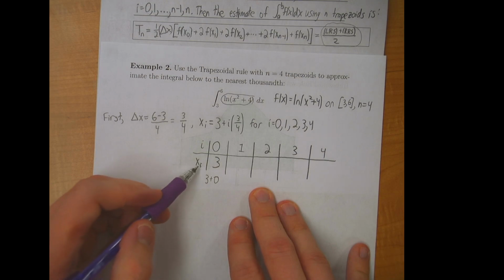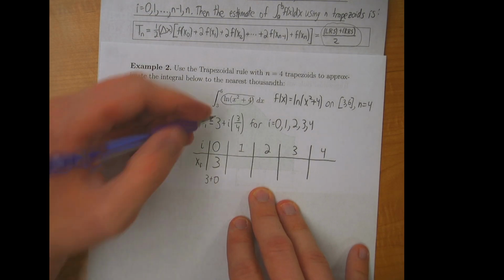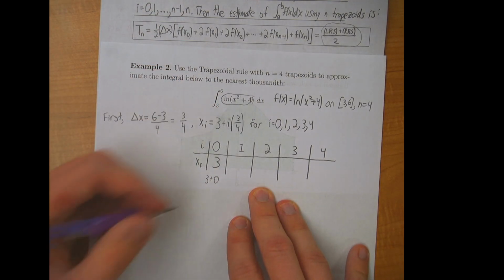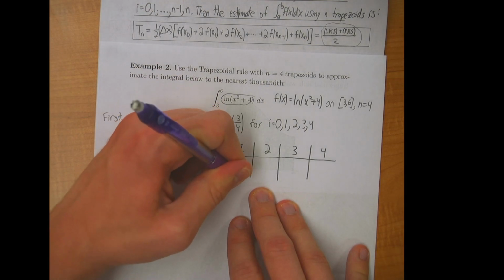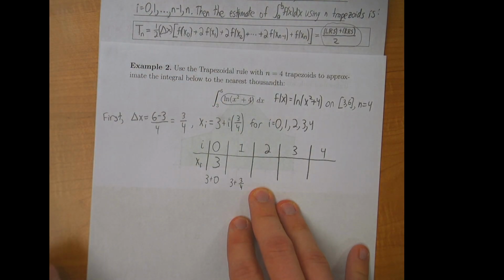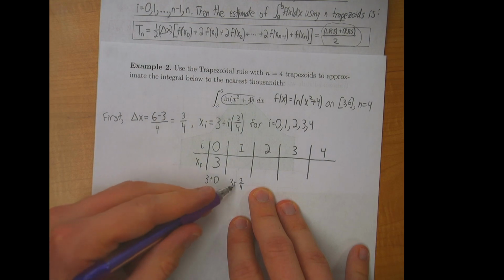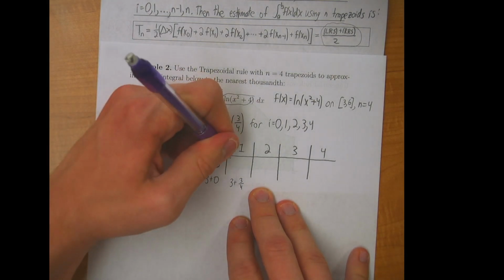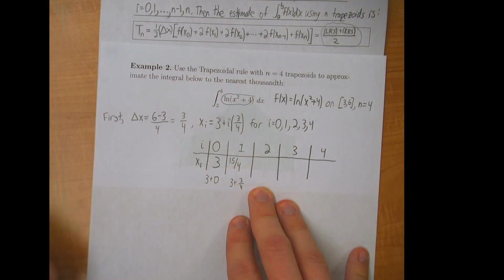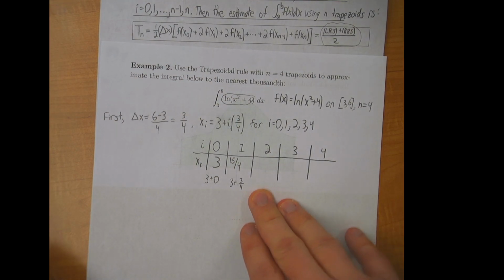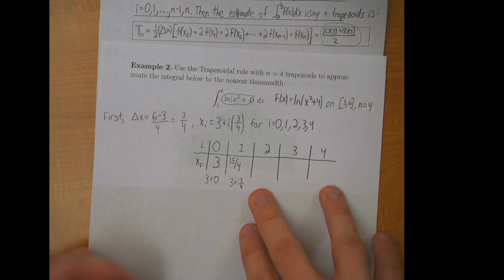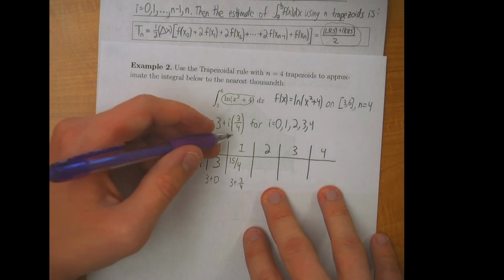So that's x sub 0. X sub 1, so if we let i equal 1 here, then we just have 3 plus 3 over 4. So in this case, if you just go ahead and add those up, you should end up with 15 over 4 as your fraction, because remember, we will need to deal with fractions here until the very end. Okay, so that's x sub 1.